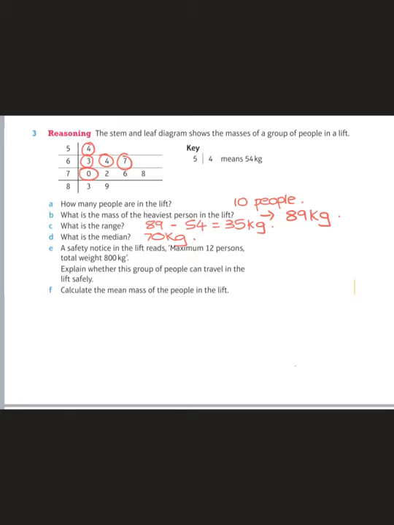Moving on to question E. A safety notice in the lift reads maximum 12 persons, total weight 800 kg. Explain whether this group of people can travel in the lift safely. Okay, so we need to add up all of the 10 people's weights and see if it exceeds 800 kg. If it doesn't, then they're allowed to use the lift together, and if it does, they are not.